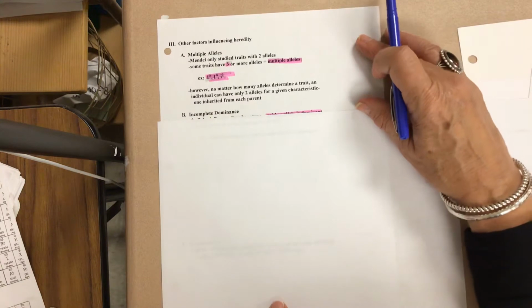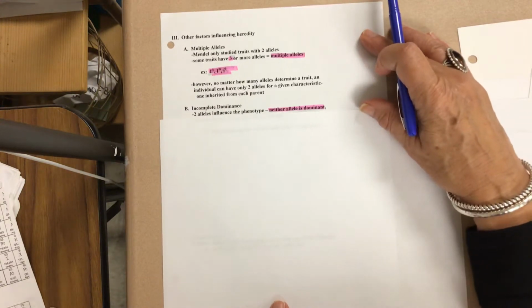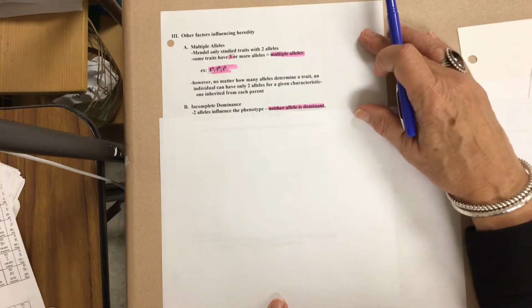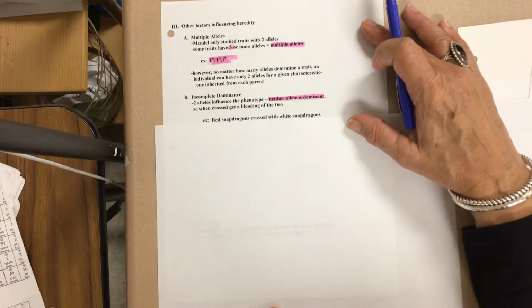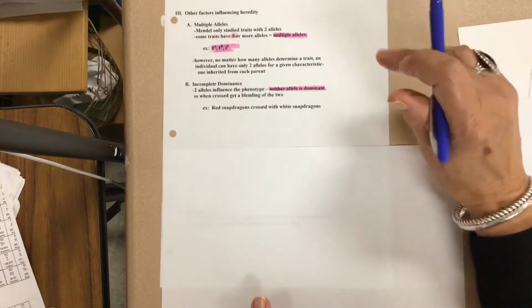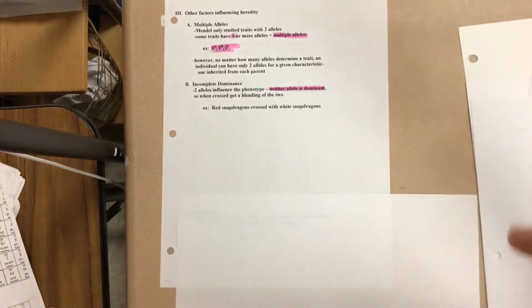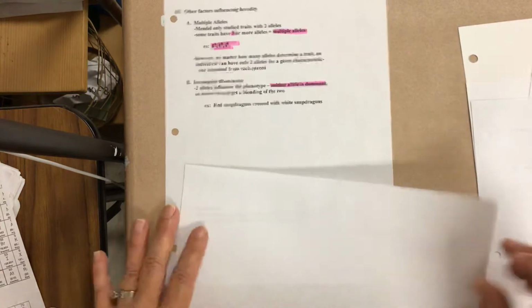Okay. Then we have something called incomplete dominance. With incomplete dominance, there are two alleles that influence the phenotype, but neither one is dominant over the other. So when you cross them, you get a blending of the two. For instance, if you had red snapdragons crossed with white snapdragons, I think I've got enough room here to work this on the paper.